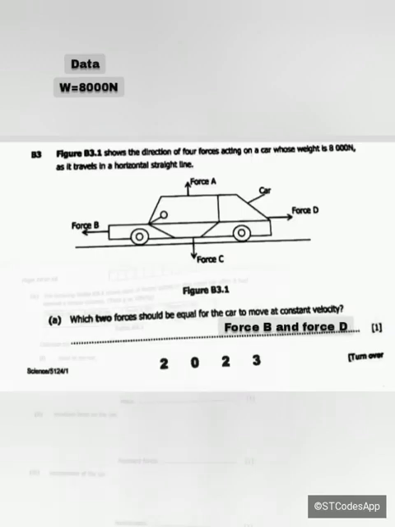Question B is saying the following table B3.1 shows sizes of forces acting on the same car after it had covered a certain distance. Here we need to take g as 10 newtons per kg. So g is the gravity of the earth, which is what?